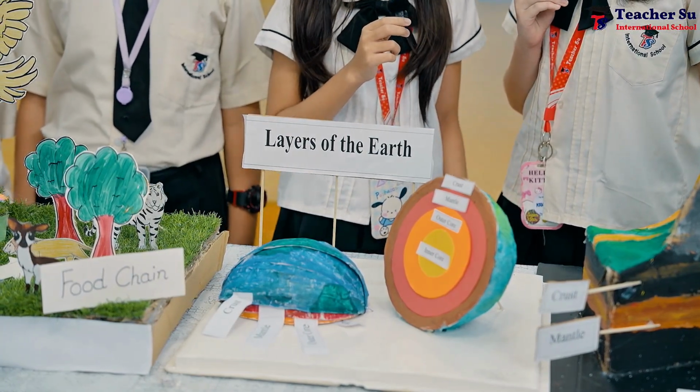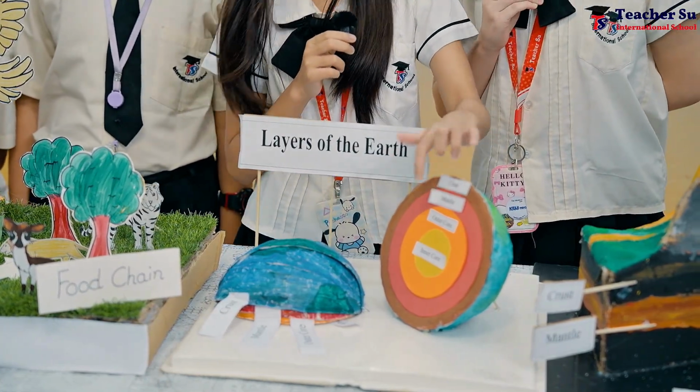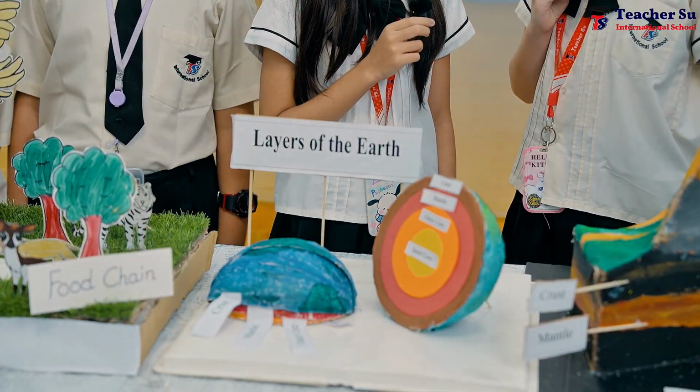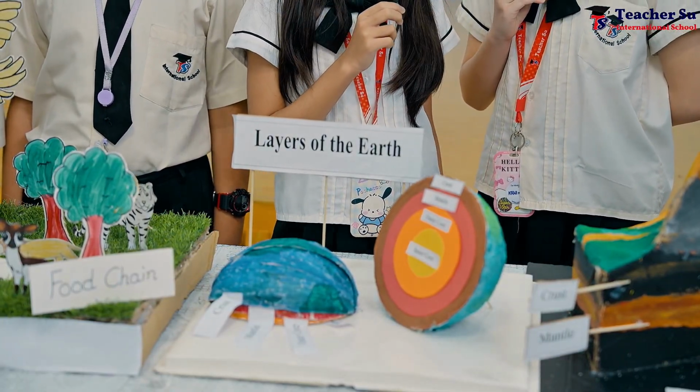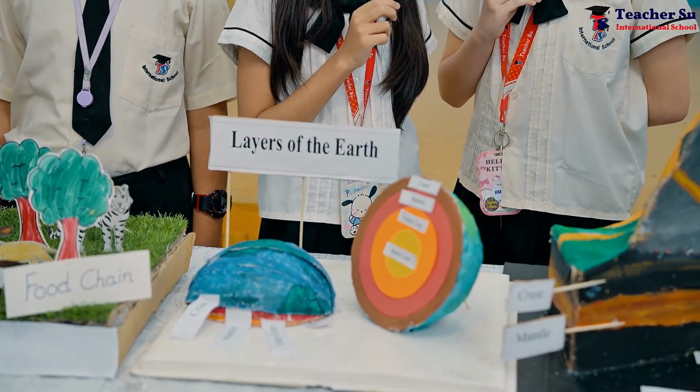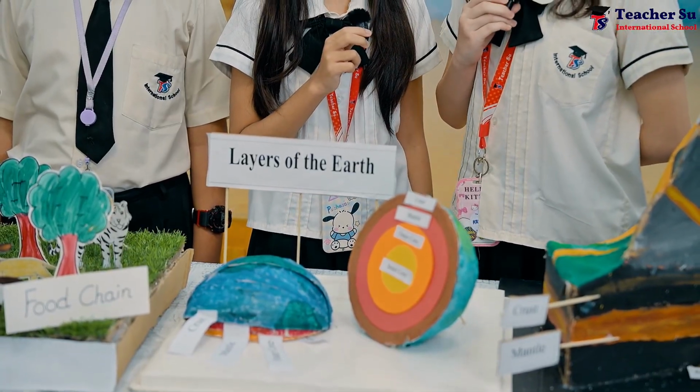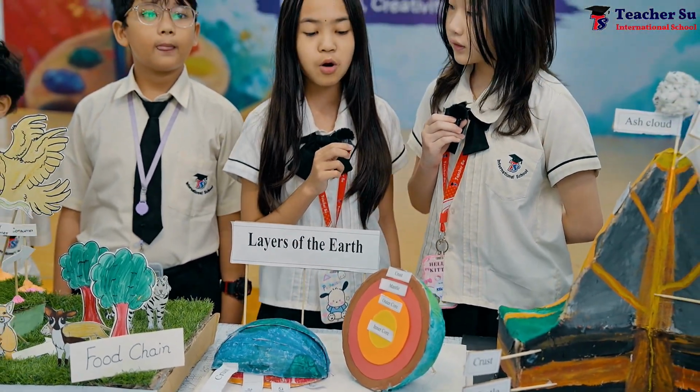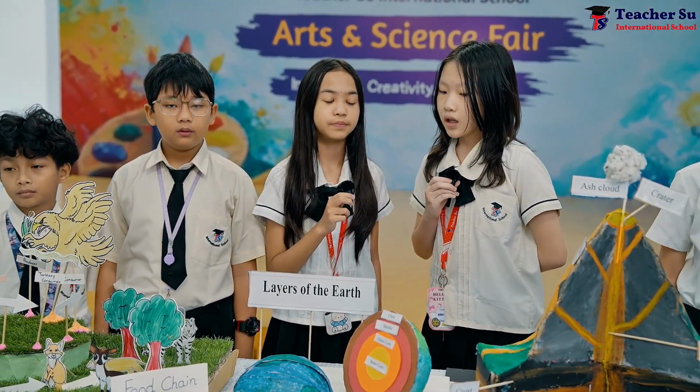So what is inside the earth? The inside parts of the earth are the crust, the mantle, the outer core, and the inner core. So what is the crust? The crust is the thin outer layer of the earth. The crust is where we live. So what is the crust formed of? The crust is formed of rocks.